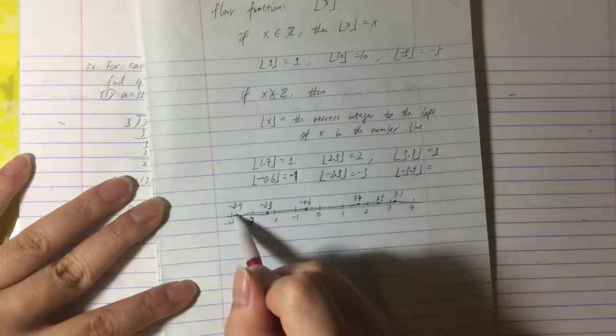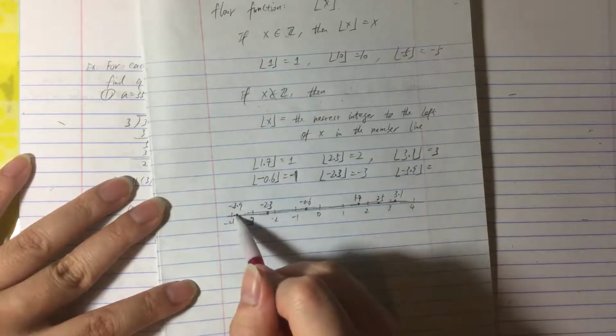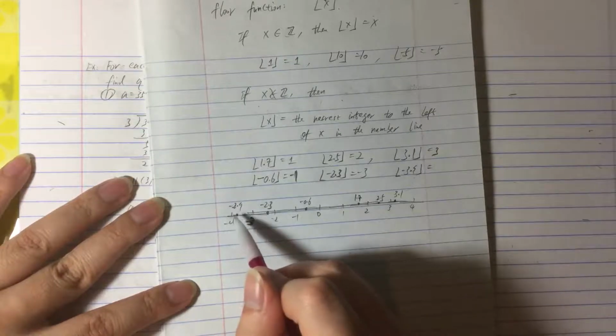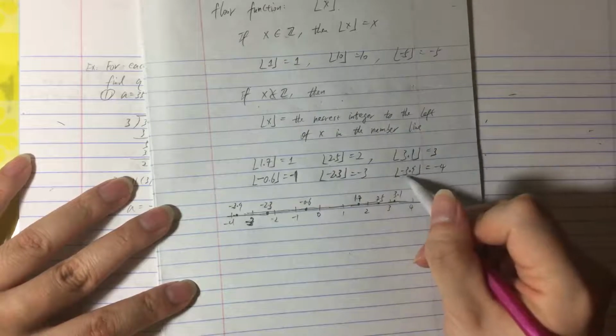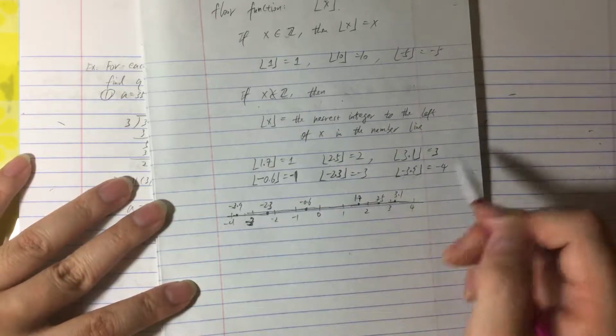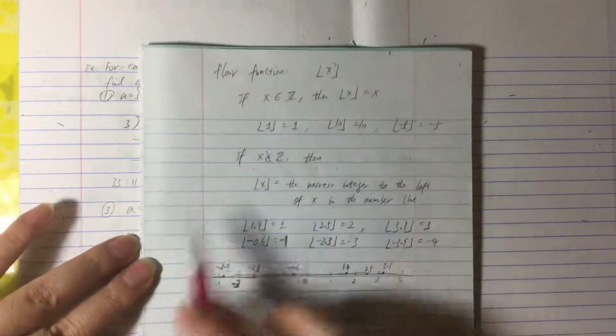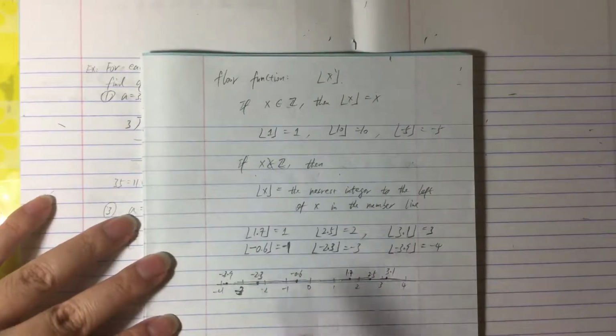Round to the nearest whole number to the left. The nearest whole number to the left is negative 4. So floor function of negative 3.9 is negative 4. That's the rule for floor functions.